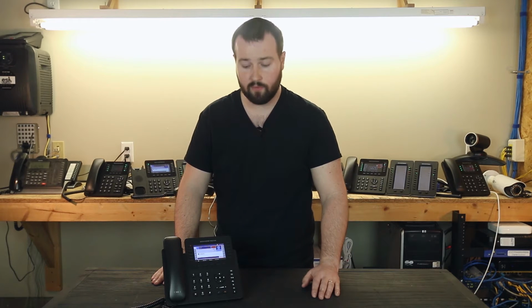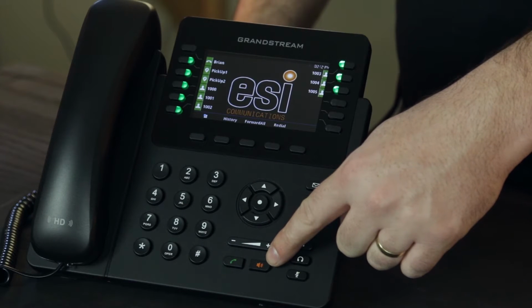Press this button and you can answer the call on speakerphone. Another option you have is pressing the red speakerphone button down at the bottom. Click this button and you've answered your call on speakerphone.